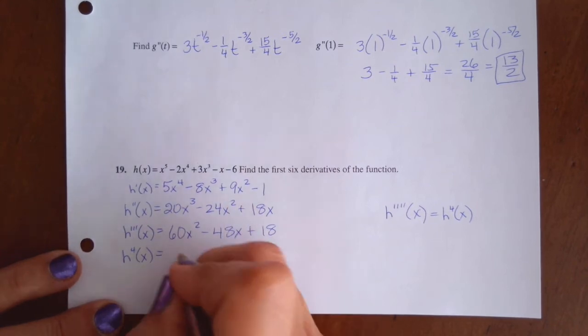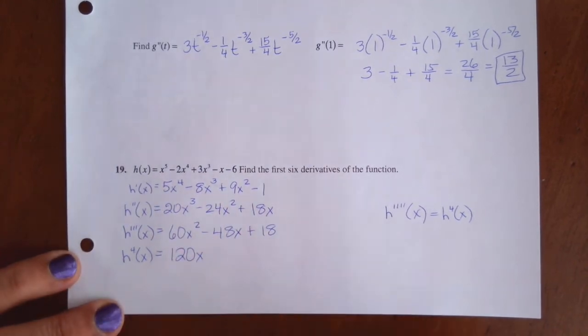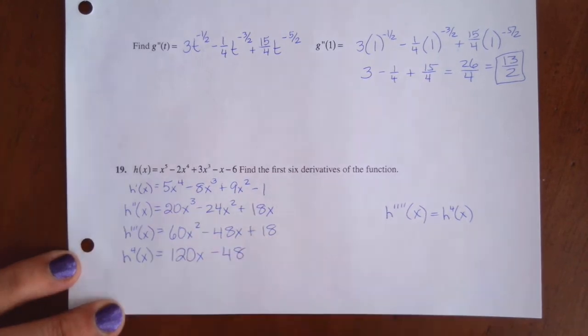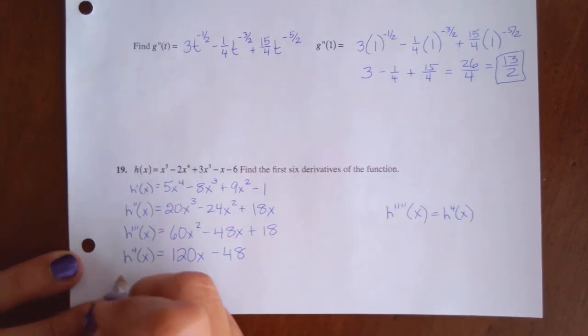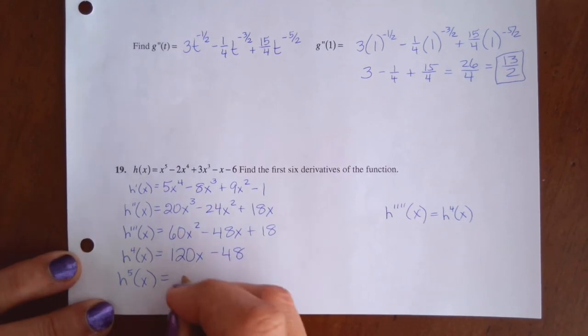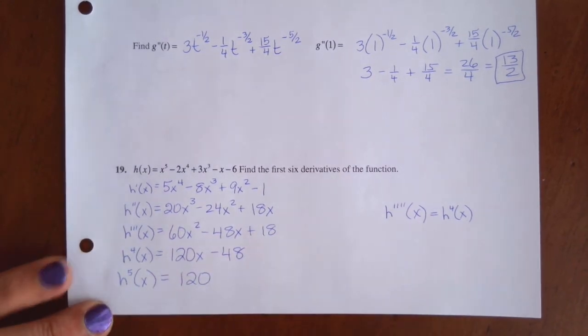So 2 times 60 is 120. Subtract 1 would give you 120x. And then there's your linear term, so just minus 48. And lastly, the fifth derivative, linear term, 120. Okay?